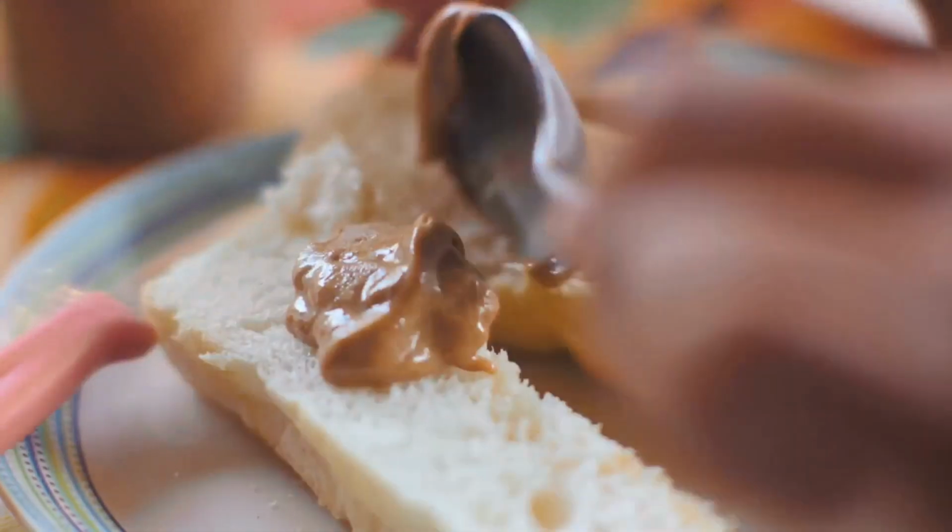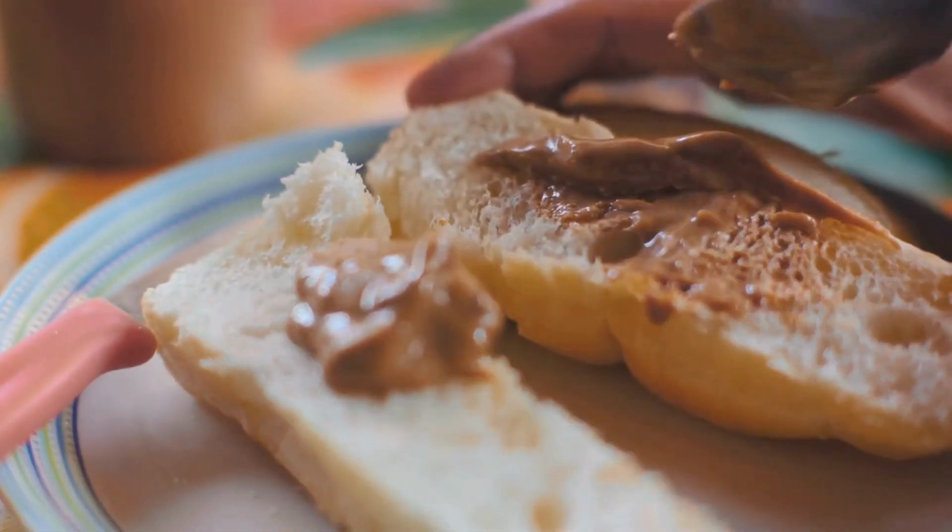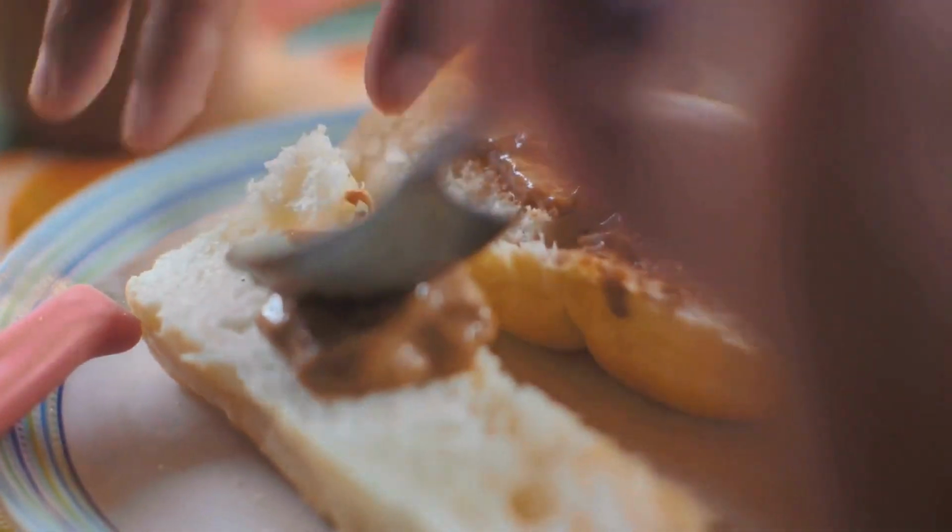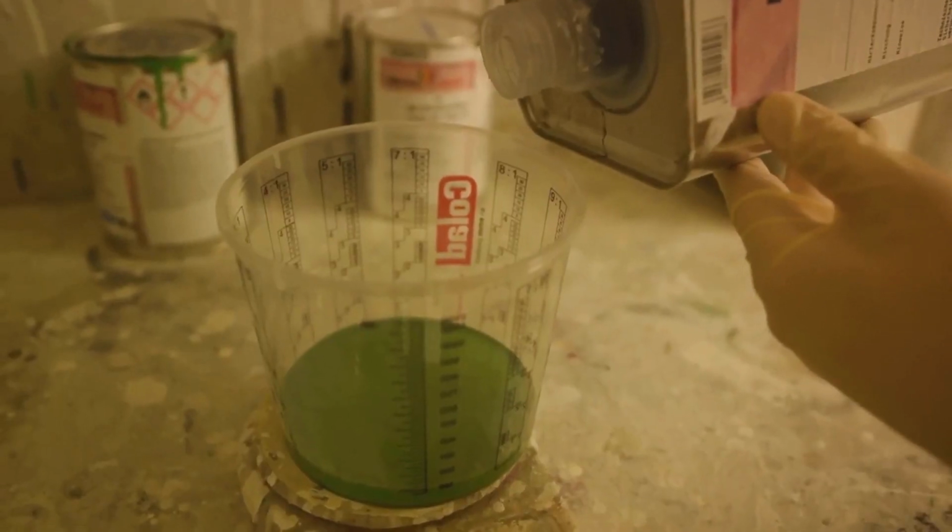Imagine trying to spread cold butter on bread. Not very easy, is it? The same goes for paint without a solvent. It just wouldn't glide as nicely. But here's where the magic happens.